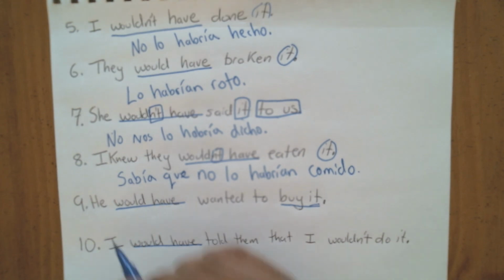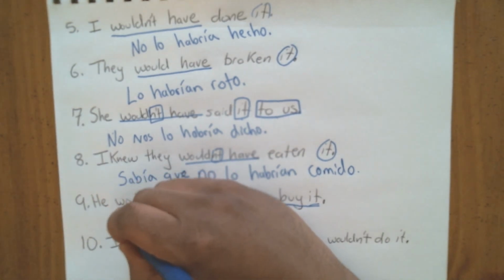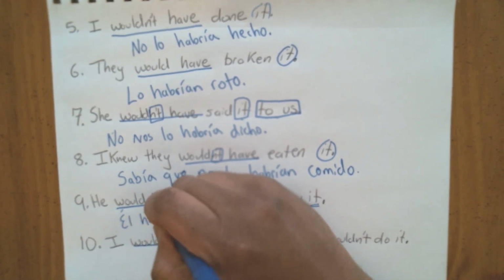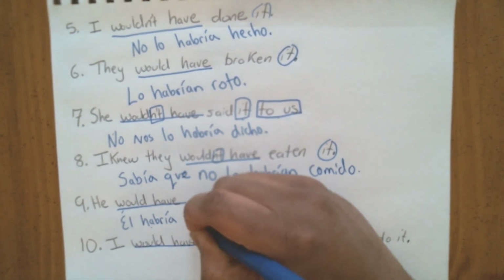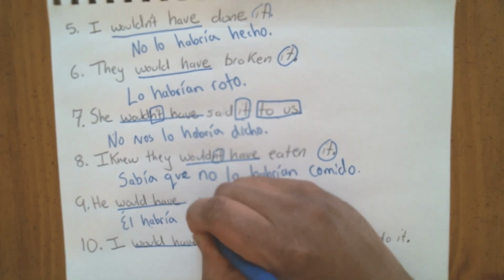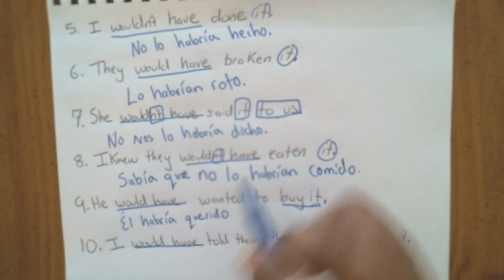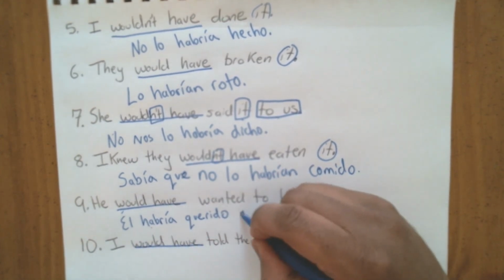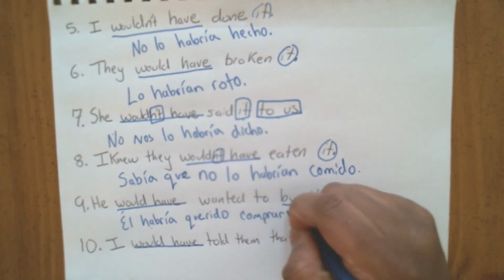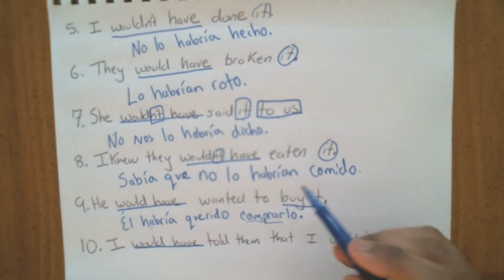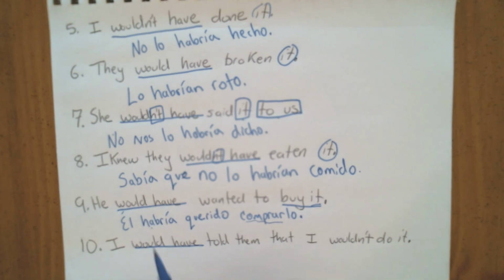He would have would just be él habría. Remember, this is would have. Wanted, this is the past participle, querido. He would have wanted to buy it. Comprarlo. Remember, when you have an it right next to an infinitive verb or an unconjugated verb, you attach it at the end. So, él habría querido comprarlo. He would have wanted to buy it.